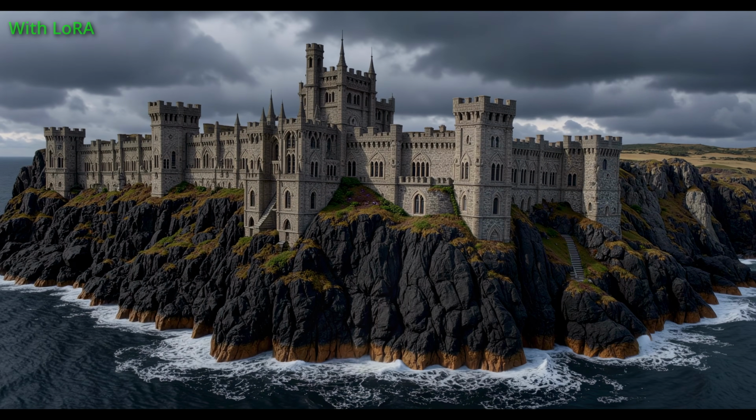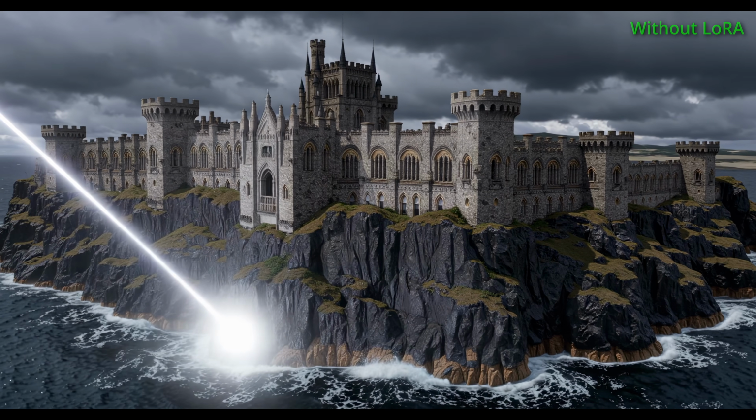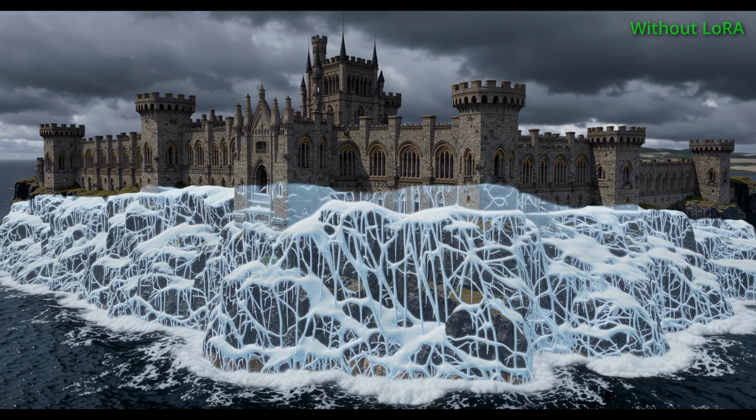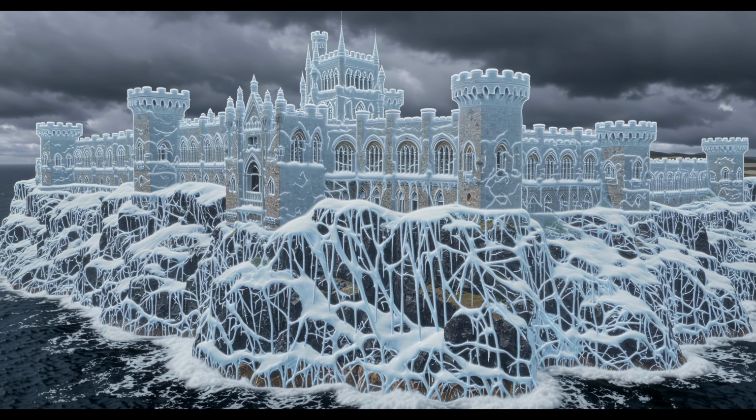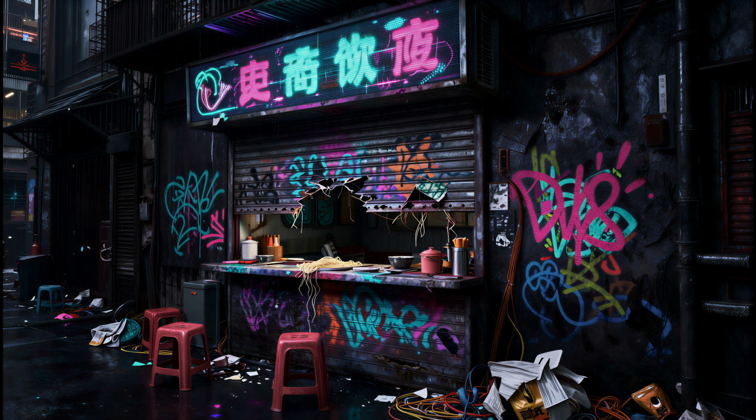Let me quickly show you what this exact transition looks like without the LoRA applied. And here is another quick example.